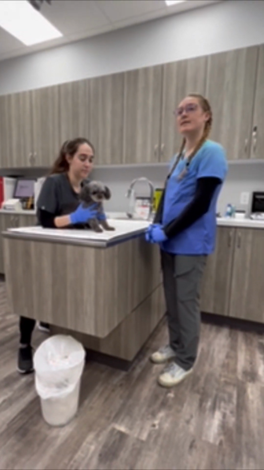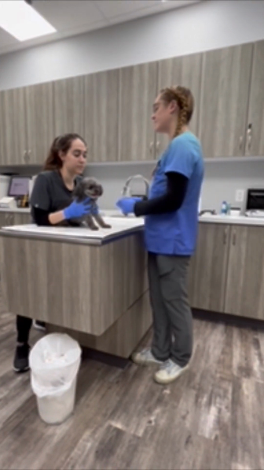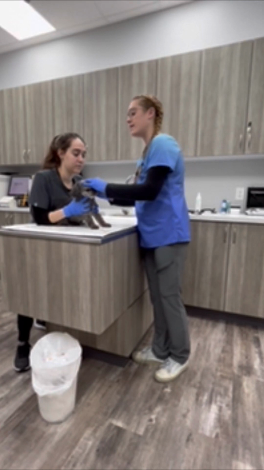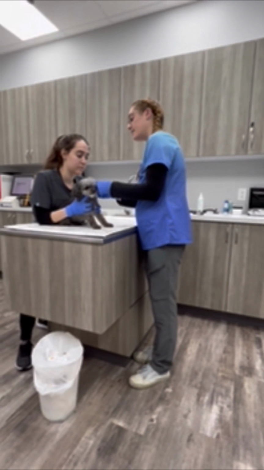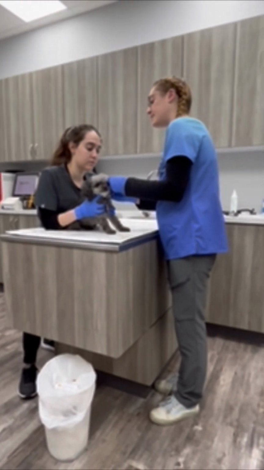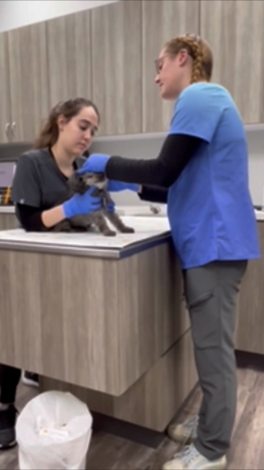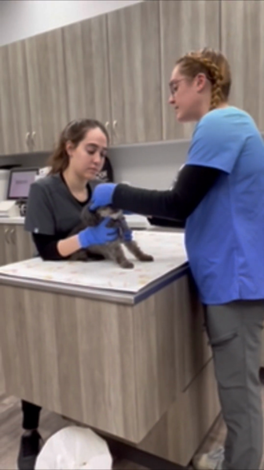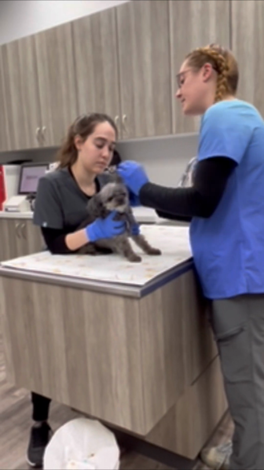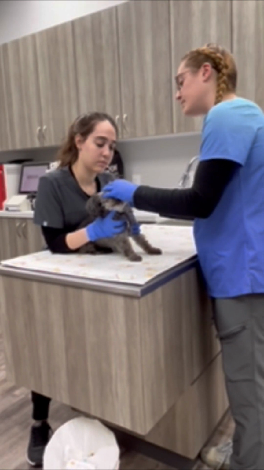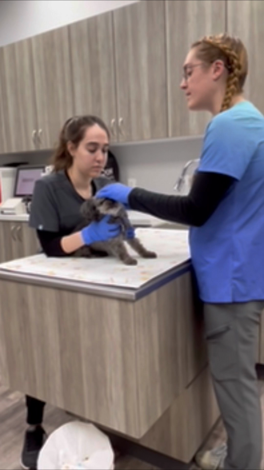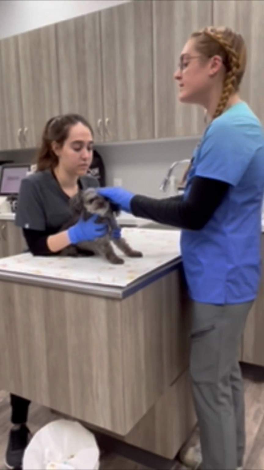I am beginning the ear exam on Mitzi, starting with the physical assessment of her left ear. Upon physical assessment, there is no hair loss, and on the pinna, there is no redness, inflammation, and in the external ear canal, there's no discharge, redness, inflammation, or any other abnormalities present.